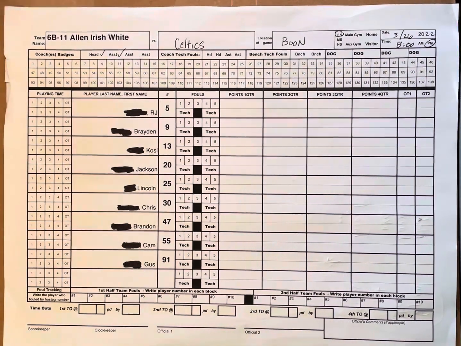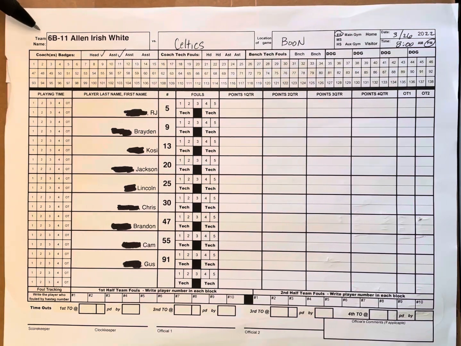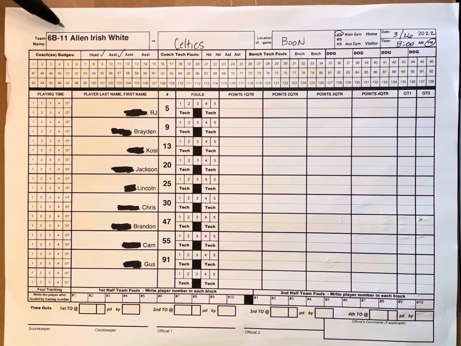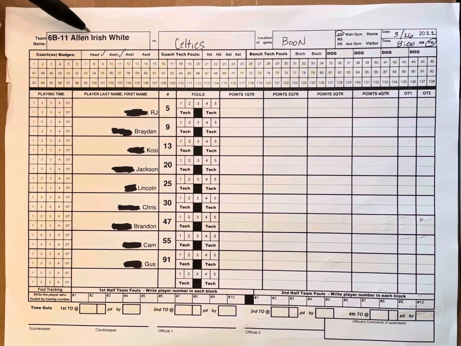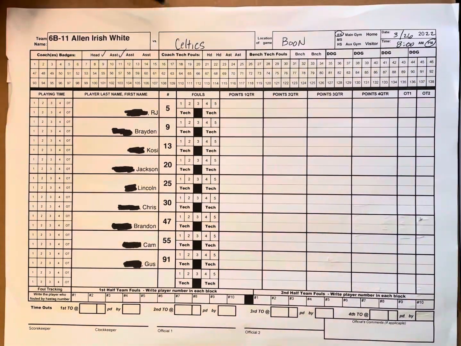So the first thing that's very important is across the top, we make sure that you have your team name listed here. It's always great also to add in your actual ID code. That way it makes it very easy to enter those scores. So 6B11 in this particular instance is 6th grade boys. We're team number 11. My team is the Allen Irish, and so we've got that listed here.